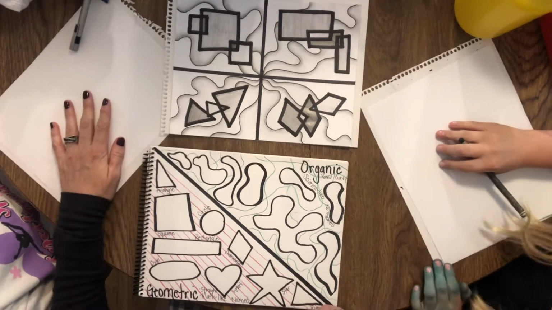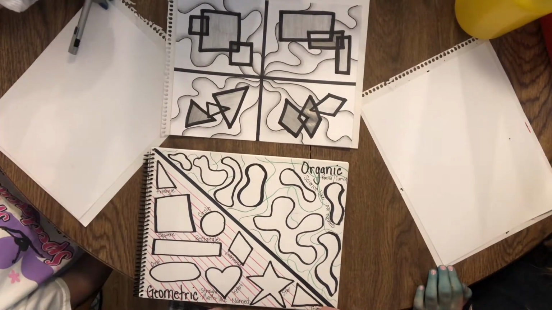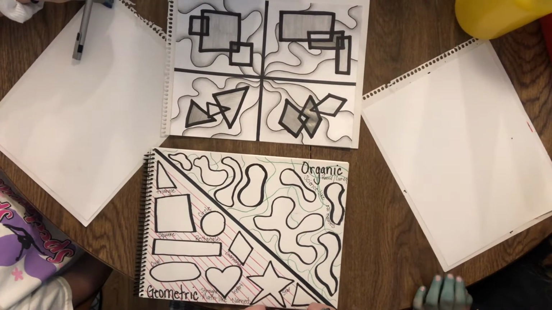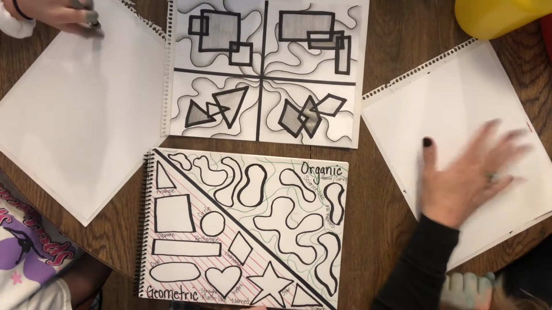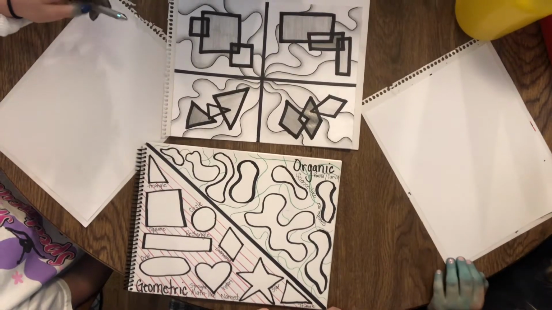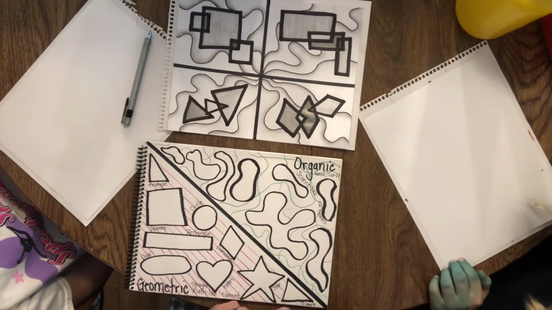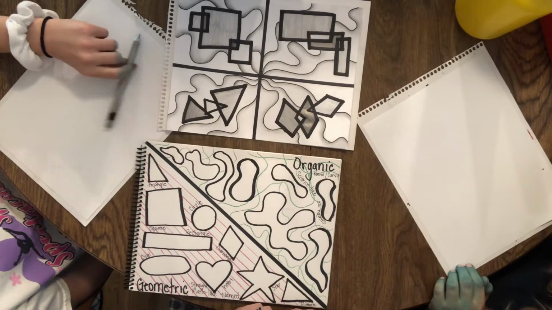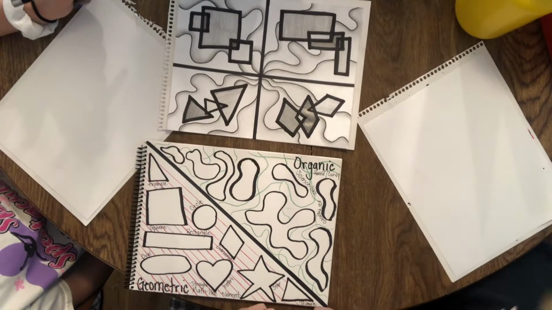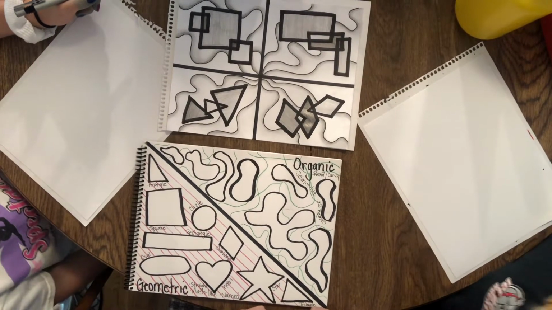I have Jillian over here on my left. She is going to use pens today. I have Cami on my right with a very blue hand. We are going to be doing abstract art, remember? Abstract art is from the imagination.